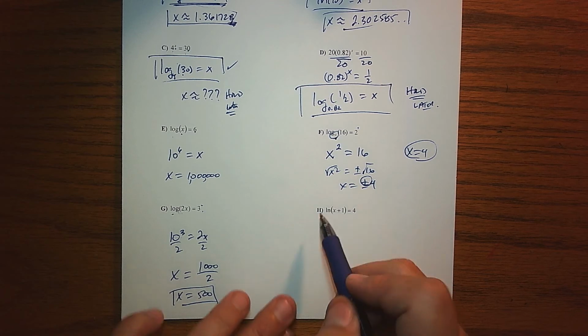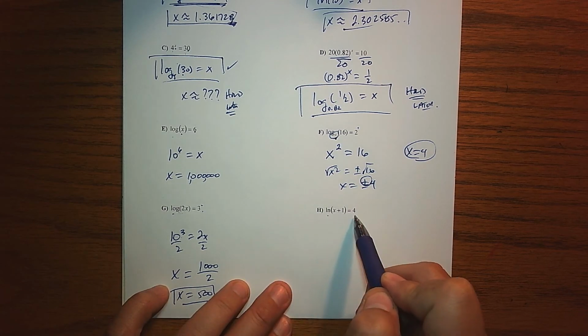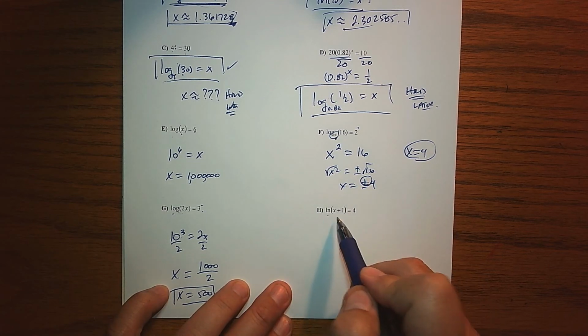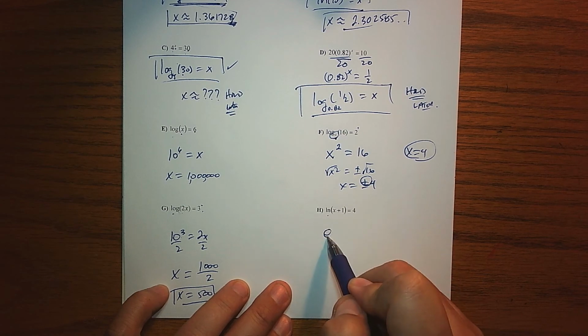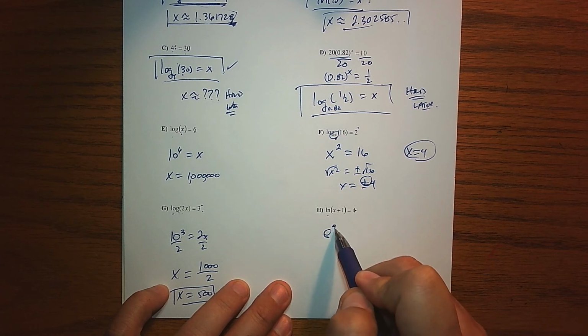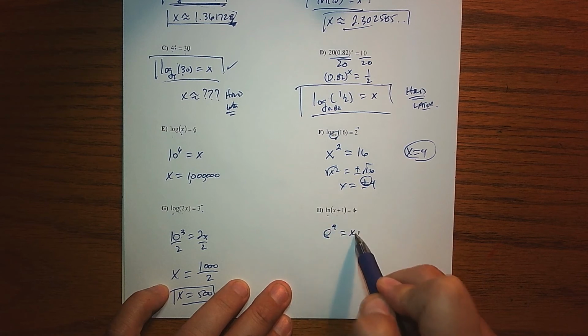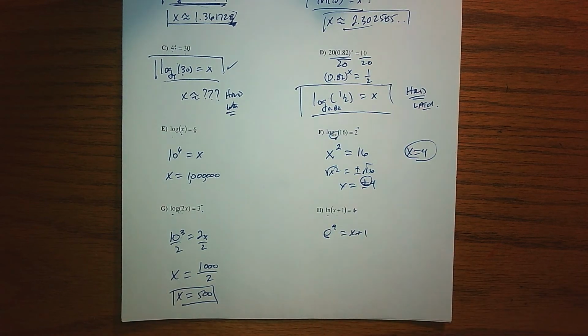Last but not least, we have the natural log of x plus 1 equals 4. So again, making a conversion, my base is e, my output becomes my input, my input becomes my output. So natural log of x plus 1 equals 4 becomes e to the 4 equals x plus 1.